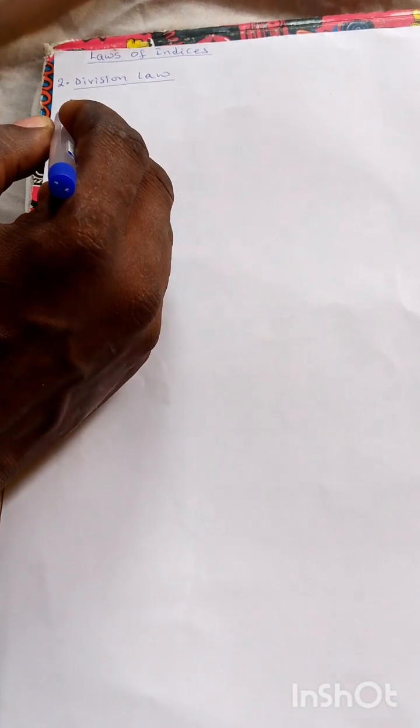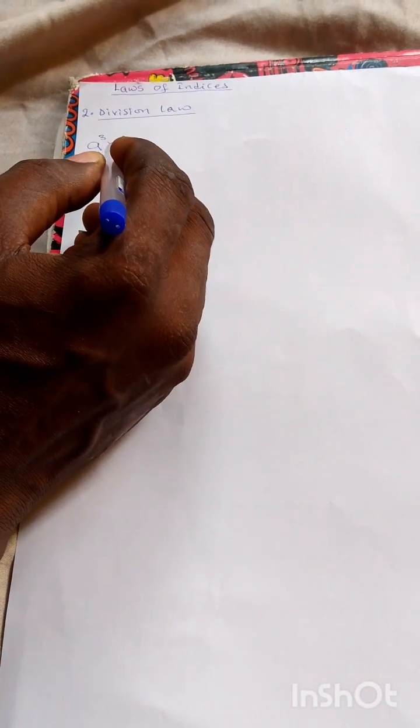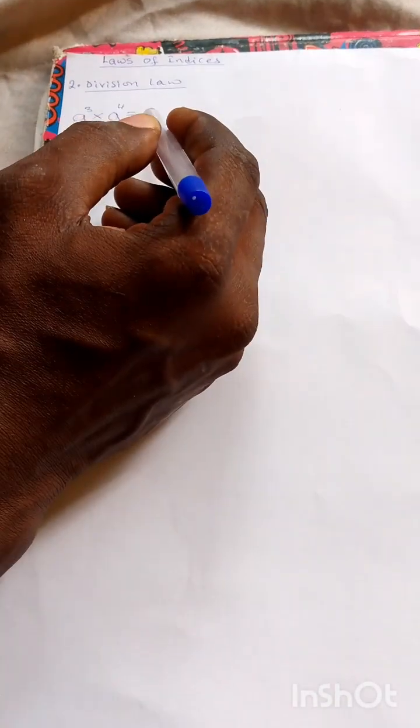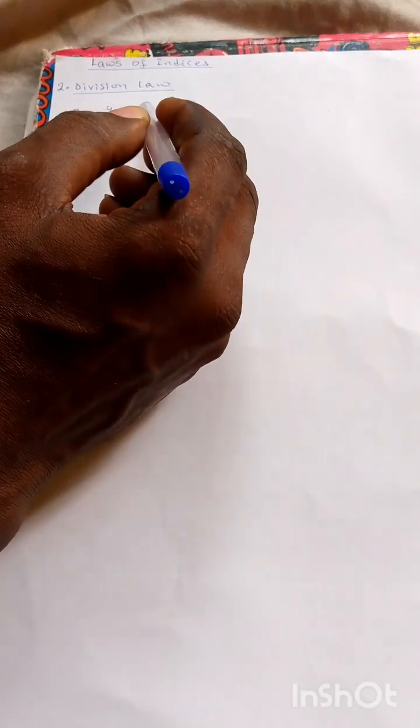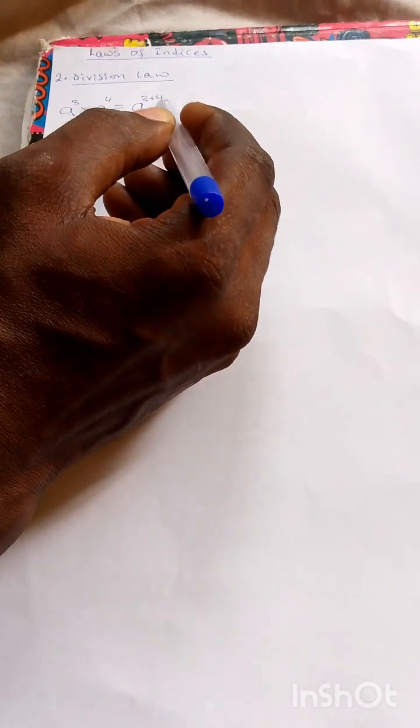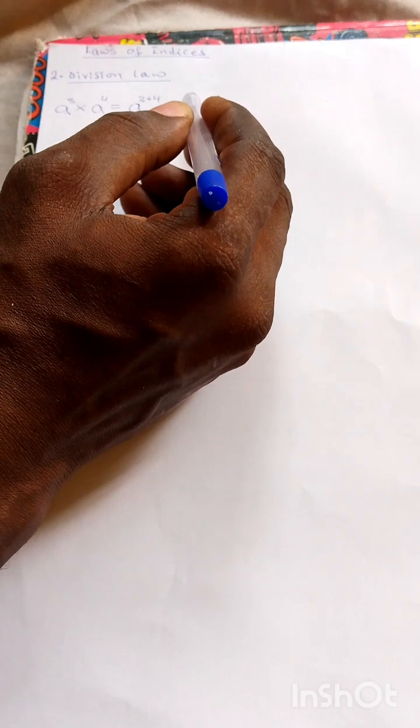Okay, we will be continuing with the second law of indices, or the division law. As earlier learned from the first law, when we have a number, let's say a, raised to an index, say 3, multiplied by another number, say a, raised to another index, let's say 4, since they have the same base, we can easily pick one of the bases and add the powers, which gives us a raised to the power of 7.